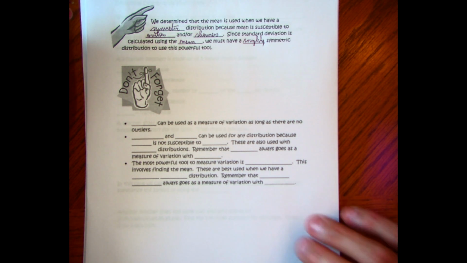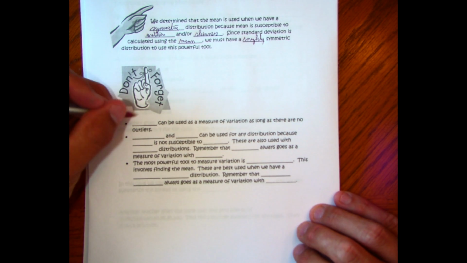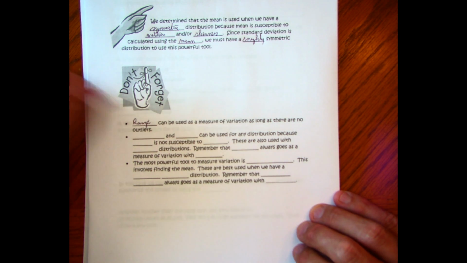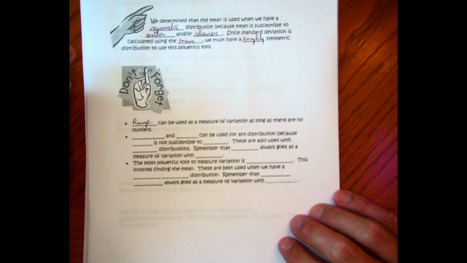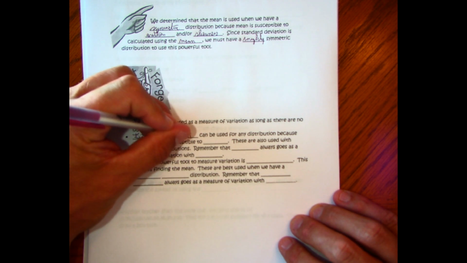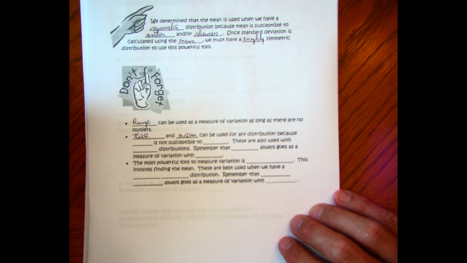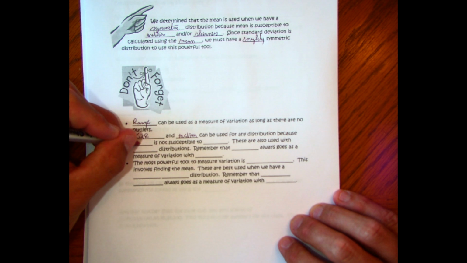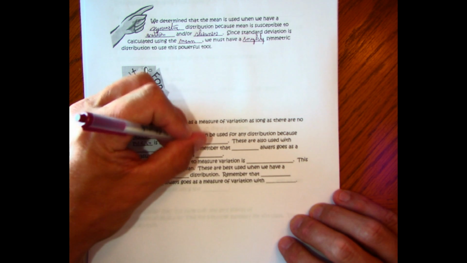So let's sum this up. Range can be used as a measure of variation as long as there are no outliers. IQR and median can be used for any distribution because median is not susceptible to outliers.